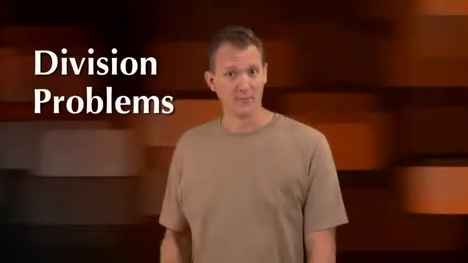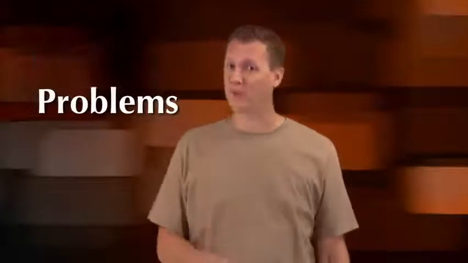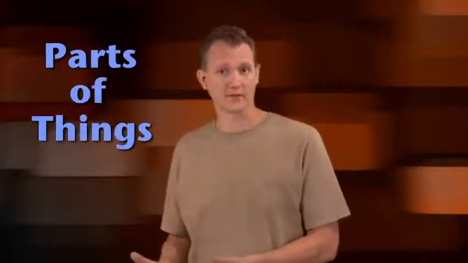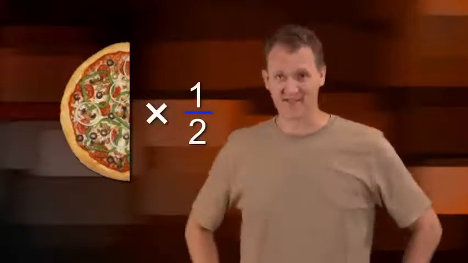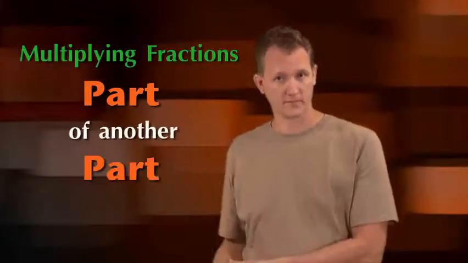Multiplying fractions is easy because fractions are just another way of writing division problems. But remember, there's another way to think about fractions. We can also use fractions to represent parts of things, like half a pizza, for instance. But does it make sense to multiply half a pizza by another half? Actually, it does. If you're thinking of fractions as parts of something, then multiplying fractions is really like taking part of another part. For example, here's half a pizza.